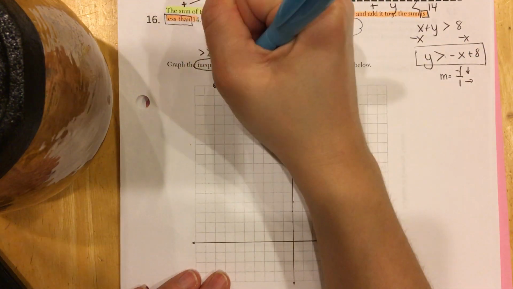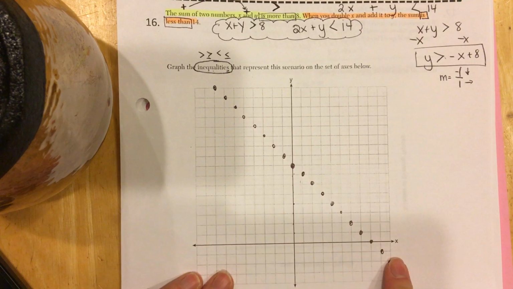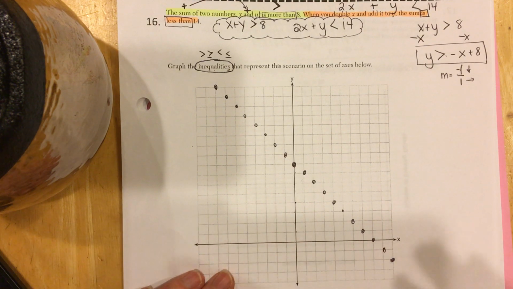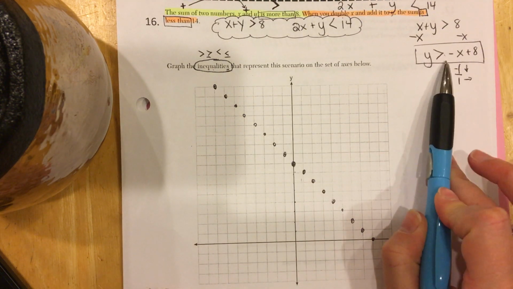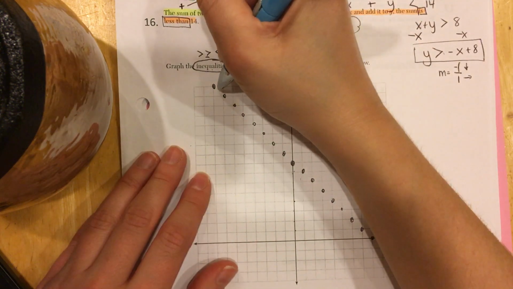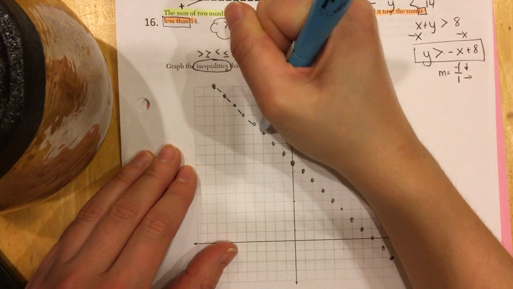And then if you remember from last week, when you graph an inequality, you have to ask yourself, is it a dotted or solid line? And then where do I shade, above or below? So there's two extra things that go with inequalities. And there's actually an additional thing because this is a system of inequalities. So for this one, it's y is greater than. So it's gonna be a dotted line.